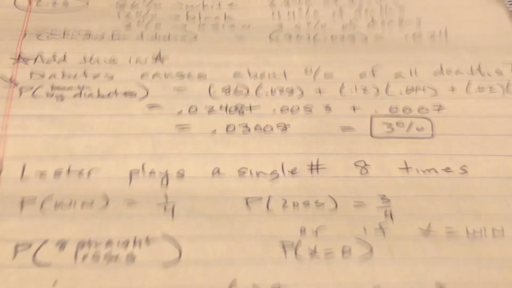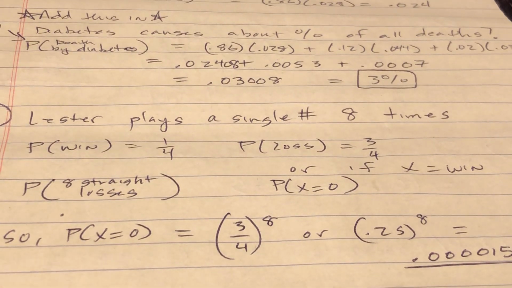Talk about Lester. All right, so you've got the New York Lotto quick draw lottery. You can pick between 1 and 10 numbers from 1 to 80, and they're going to pick 20 of them. I guess you can have duplicate numbers. If you choose just one number, your chance of winning is 20 out of 80. I'm assuming you can just pick numbers multiple times. I don't know how New York State's quick draw lottery goes. Lester's going to play one number 8 times as he sits in a bar.